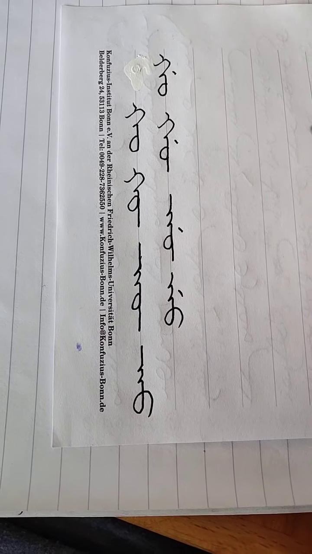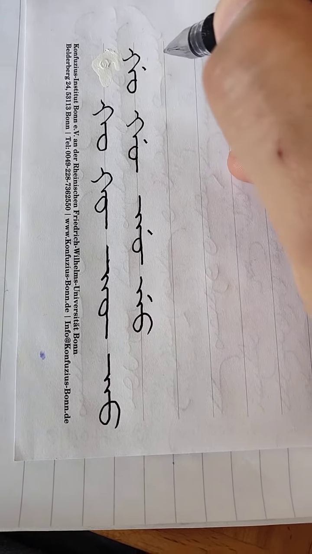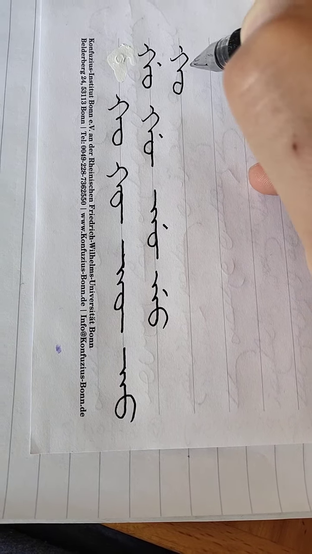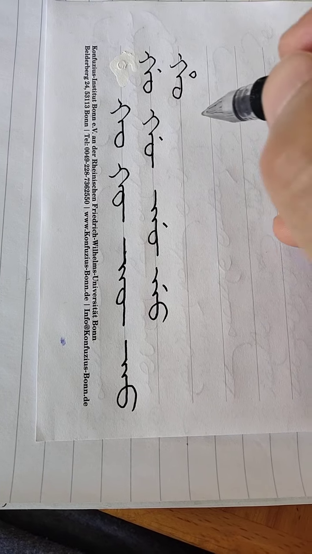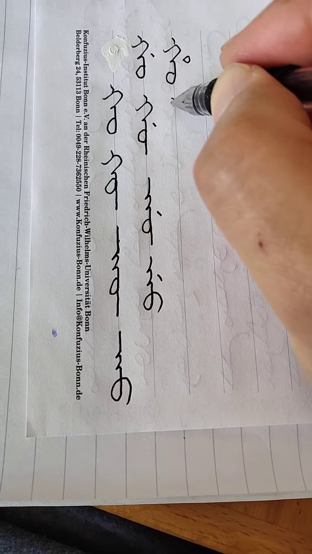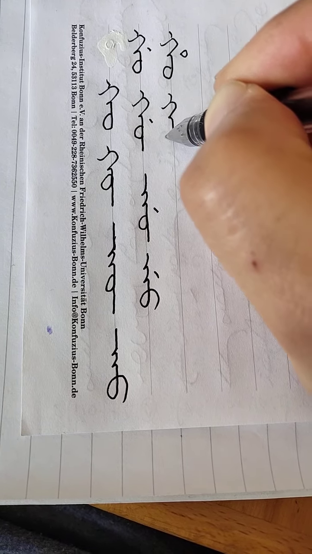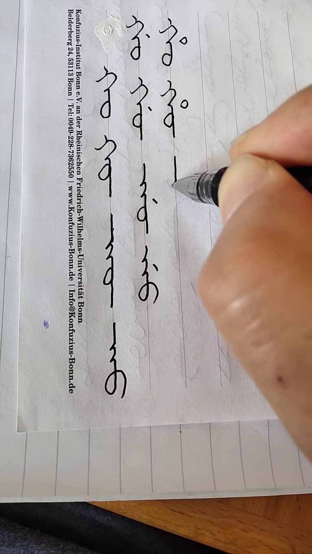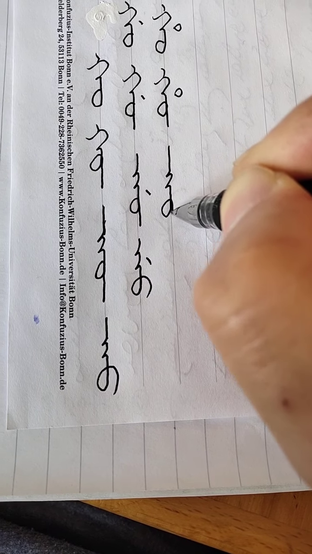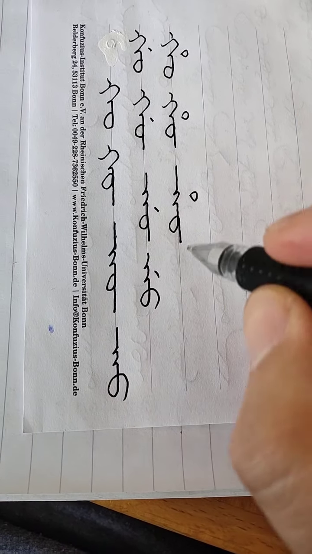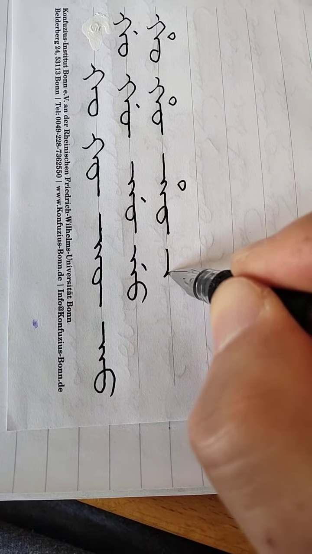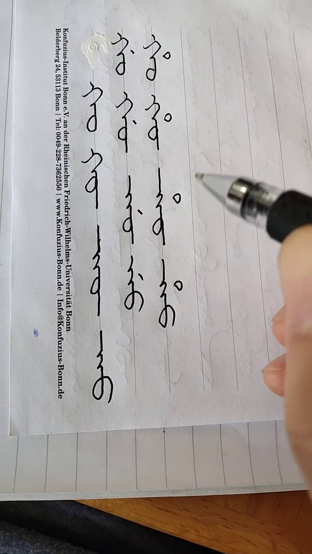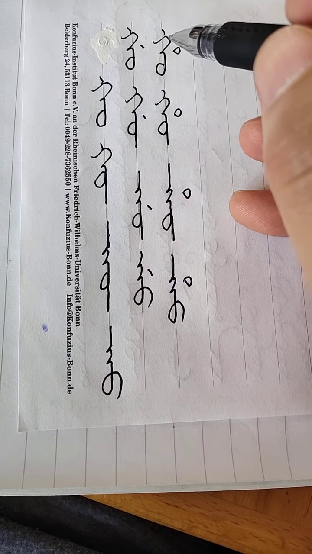put a dot. All right, so ho, just repeat ko, put a circle, just repeat. And with a circle, still repeat with the circle. So this is ko, go, ho.